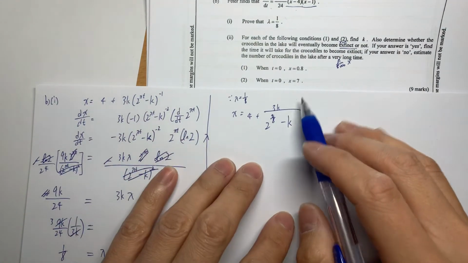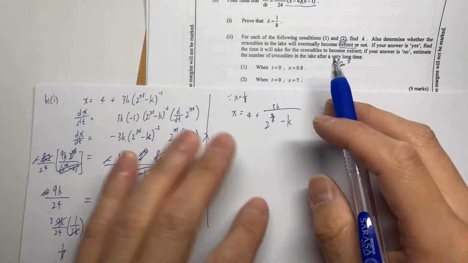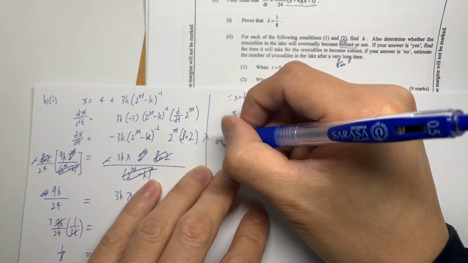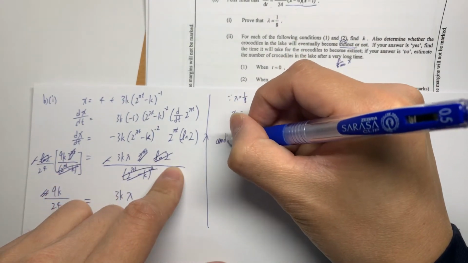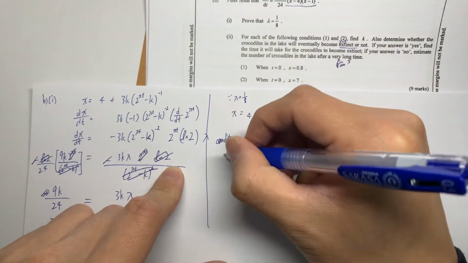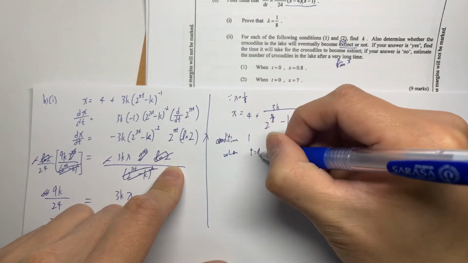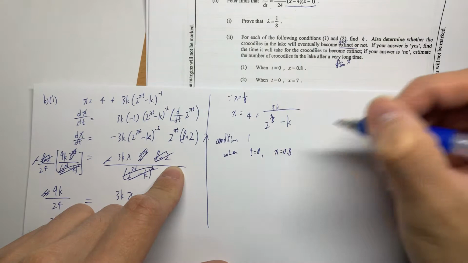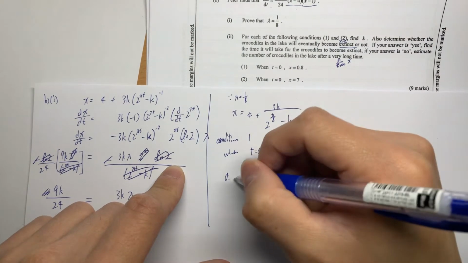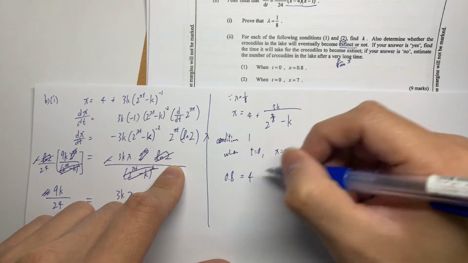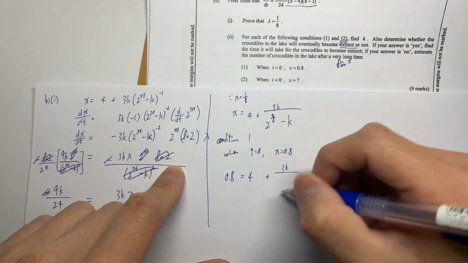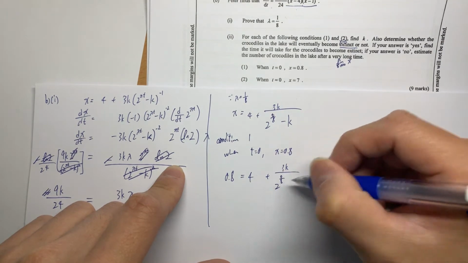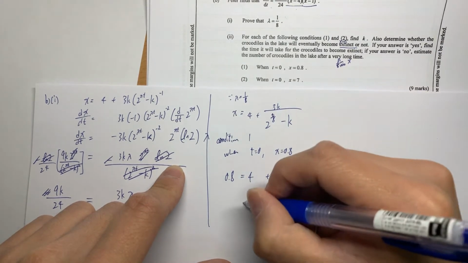We want to know what k is. They give you some conditions and then you try to solve the equation. So condition 1: when t is equal to 0, x is equal to 0.8. We just put it in and see whether we can solve the equation. 2 power 0 over 8 and then minus k.